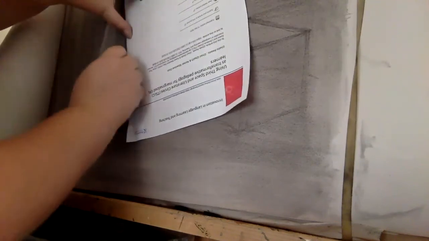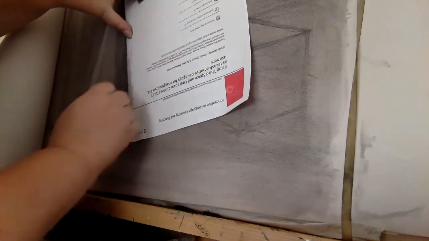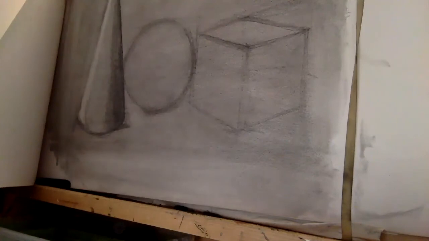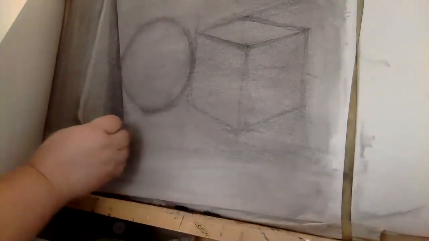I don't usually use a piece of paper, but I always knew you could because you can get really sharper edges. Okay. Still need some work, so we'll just keep working on it. All right. I'm going to put that right there, and then I'm going to keep going.